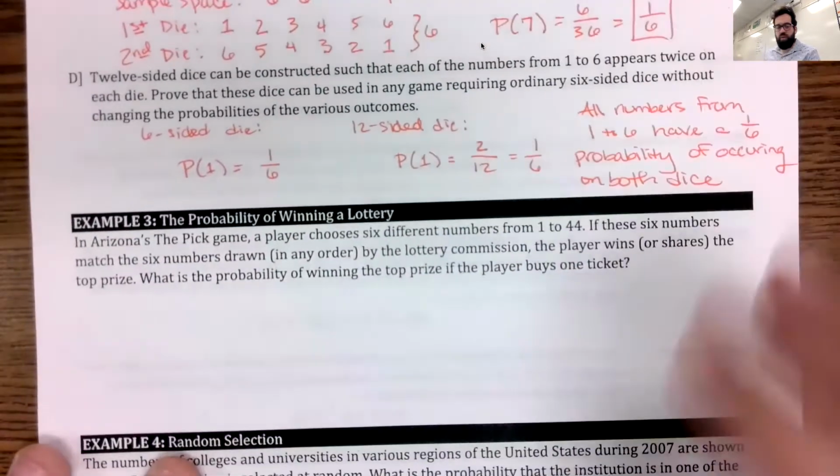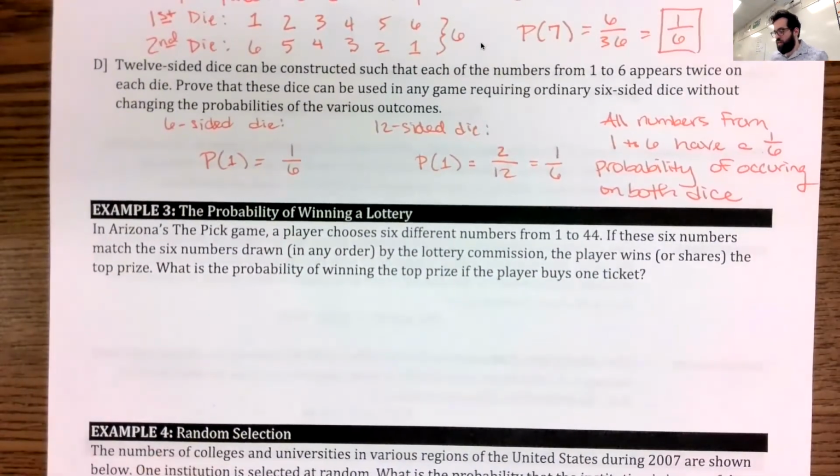Example 3, the probability of winning a lottery. In Arizona's The Pick game, a player chooses 6 different numbers from 1 to 44. If these 6 numbers match the 6 numbers drawn in any order by the lottery commission, the player wins or shares the top prize. What is the probability of winning the top prize if the player buys 1 ticket? Okay, so there's 6 numbers from 1 to 44. And so first we need to figure out the total possibilities.